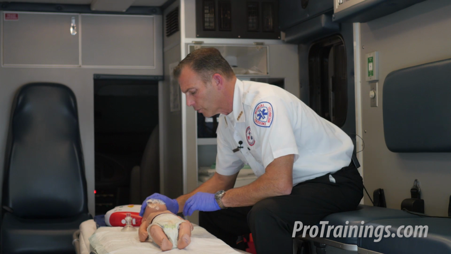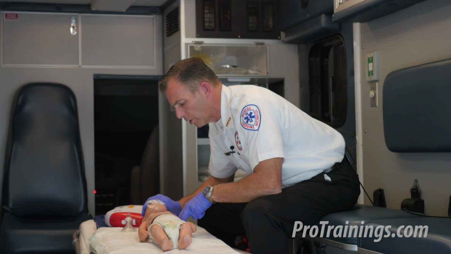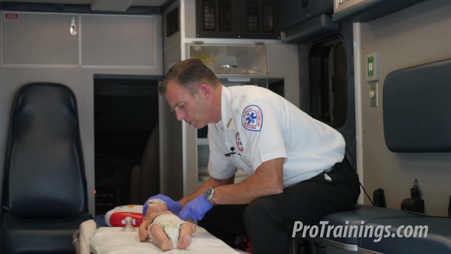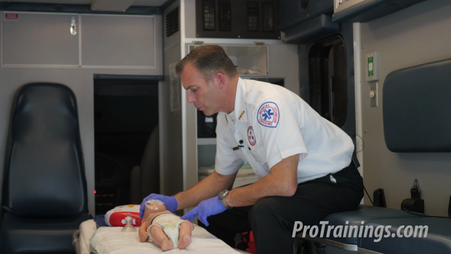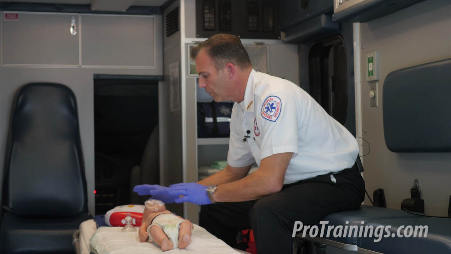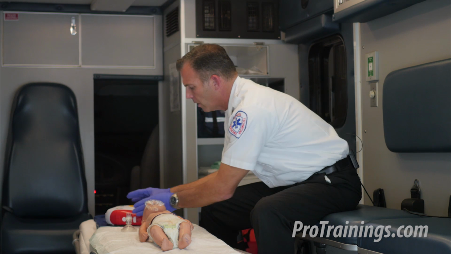Now I'm going to assess for regular breathing, normal breathing, and a brachial pulse. The baby has no pulse and is not breathing normally. But because I have the AED, I'm going to go ahead and start it now.